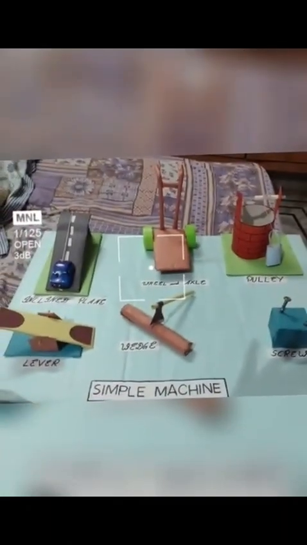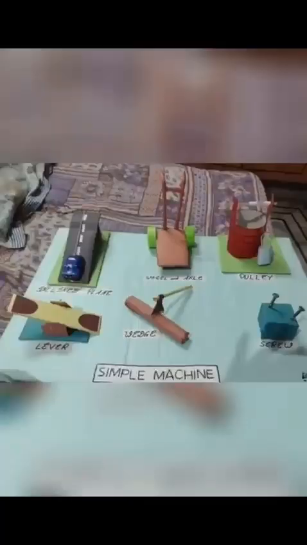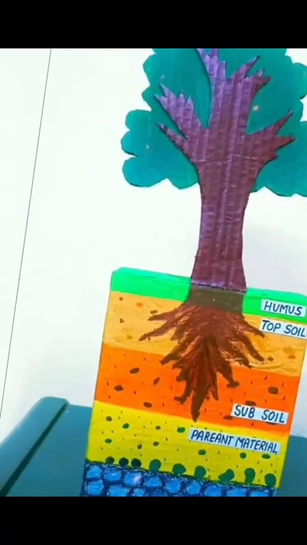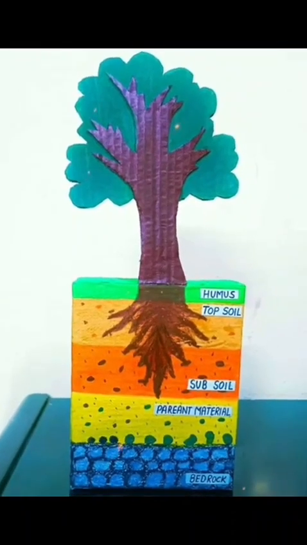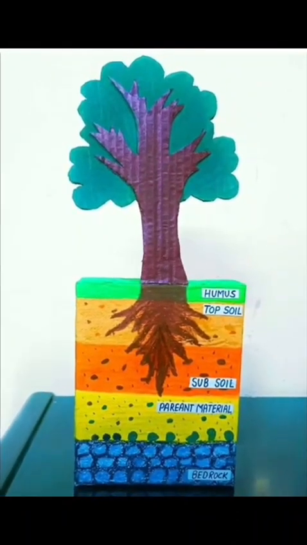Hey guys, my name is Sheldon Johnson, and today I'm here to show you my simple machine. With me I have the lever, the wedge, the inclined plane, the wheel and axle, the pulley and the screw. Next with me is my soil layer, and I have 5 layers here with me. These different layers are the bedrock, parental material, the subsoil, the topsoil and the humus soil.